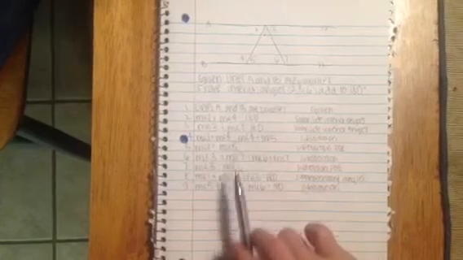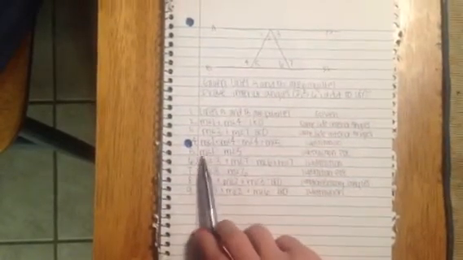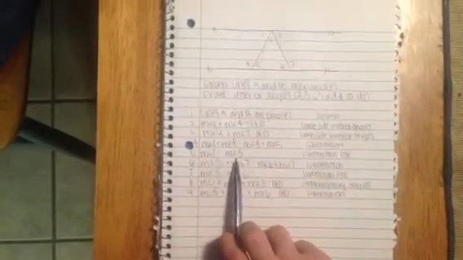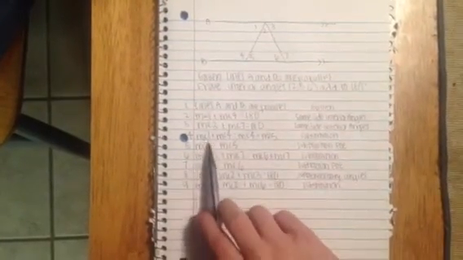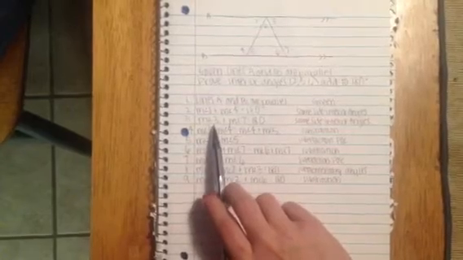And in this case, we're using the subtraction property of equality because you subtract the measure of angle 4 from each side of the equation, and you're left with the measure of angle 1 is equal to the measure of angle 5.